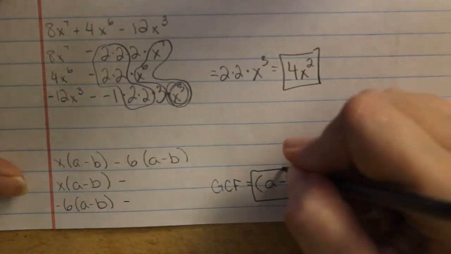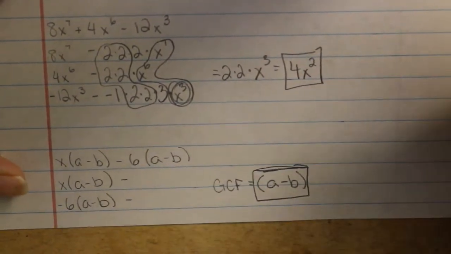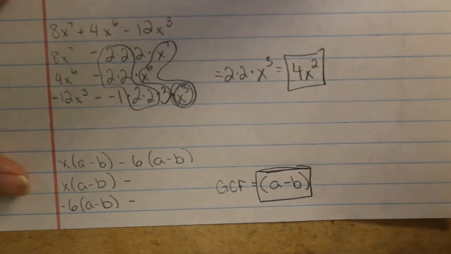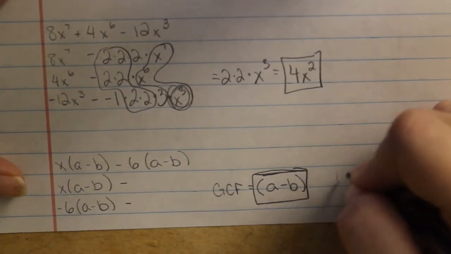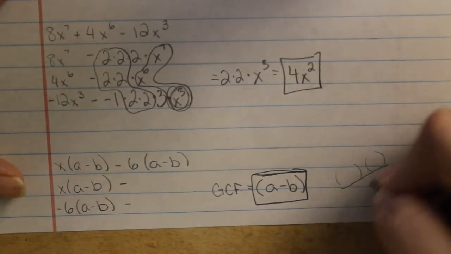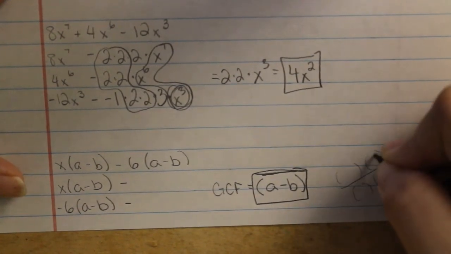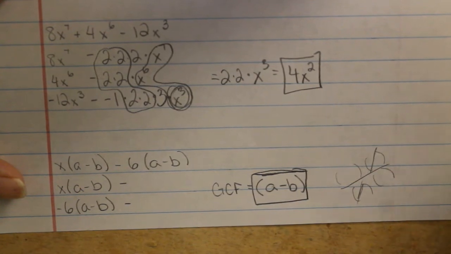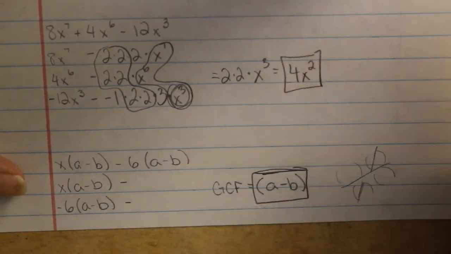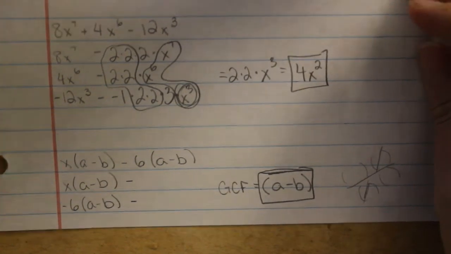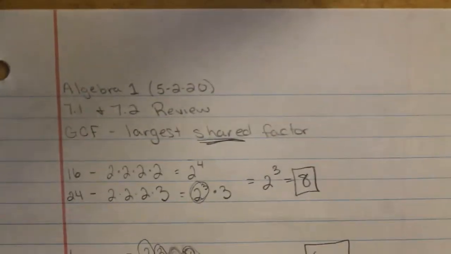Remember how last week we were dividing polynomials by monomials, and before that we were factoring so that we could divide polynomials by polynomials, where you had the 2 sets of parentheses over the 2 sets of parentheses, and you'd say, oh, that one and this one are the same, you can cancel them out. This is where they get that whole concept from. It becomes the greatest common factor that they can take out there. Okay, and that is all for greatest common factors.